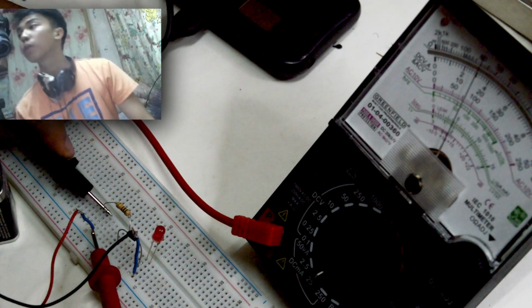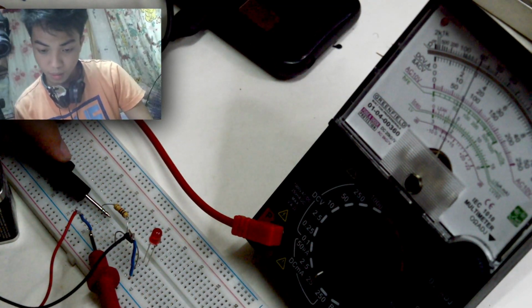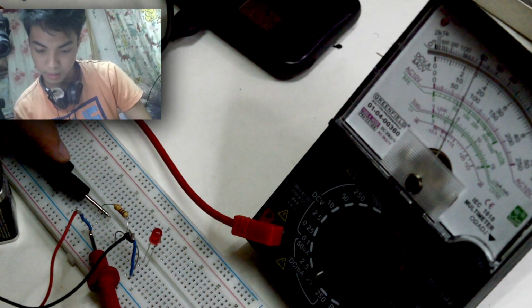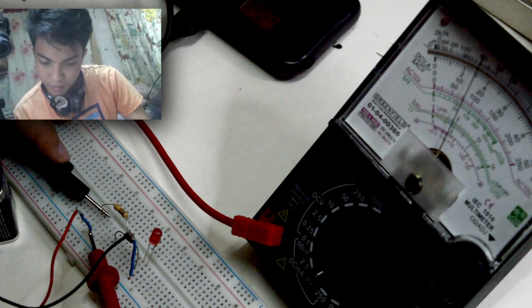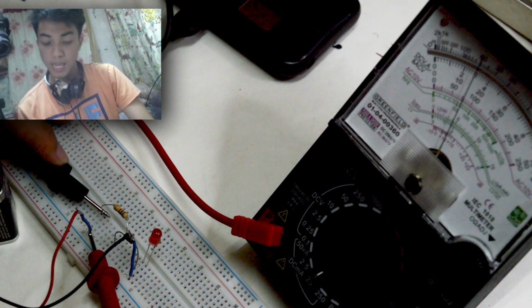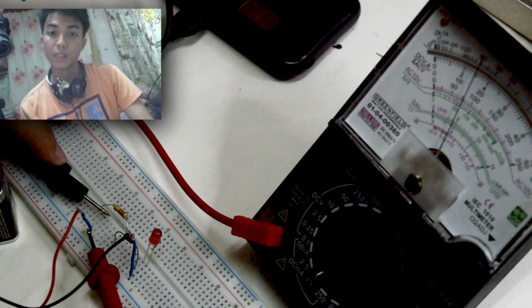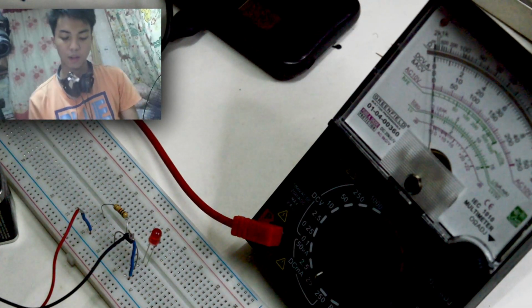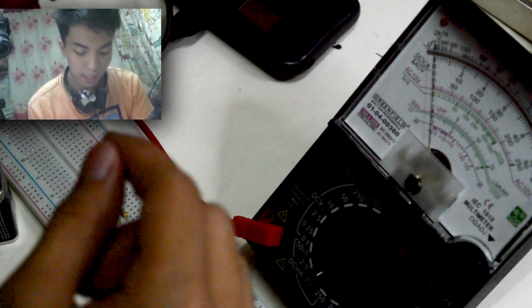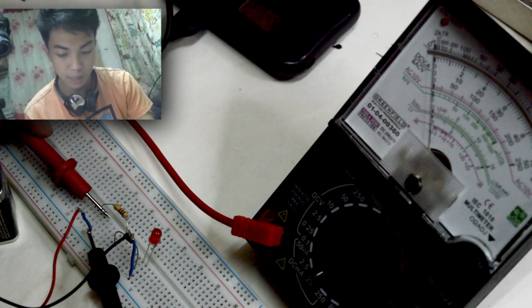There you have it. We got the value of 15. Since it is set at 25, we have to divide it by 2. So 15 divided by 2 is 7.5.